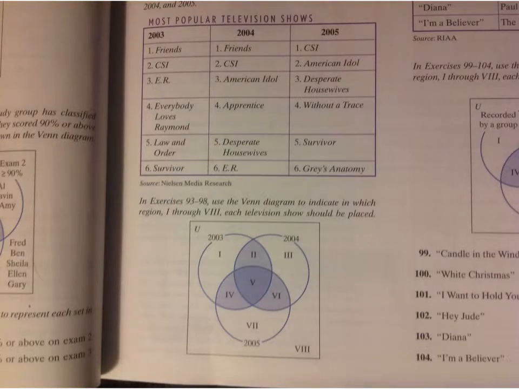So, hi everybody. This is going to be Discrete Set Theory number 6, and this is an example from section 2.4, and this will be our last lecture on section 2.4, the last type of problem that they have.